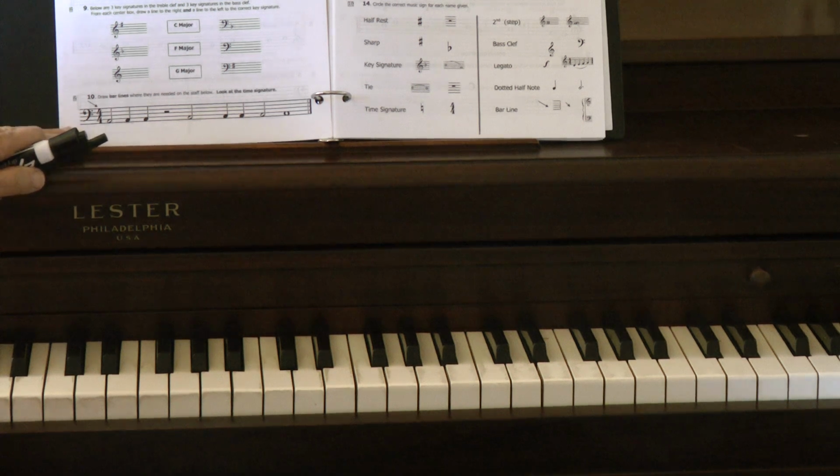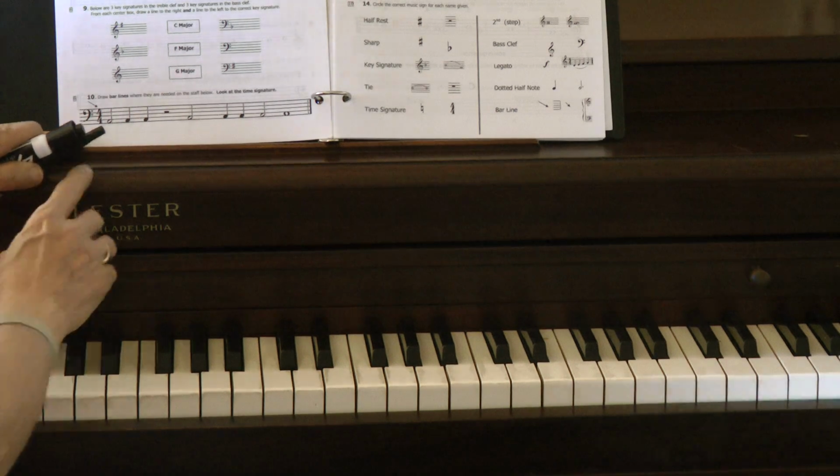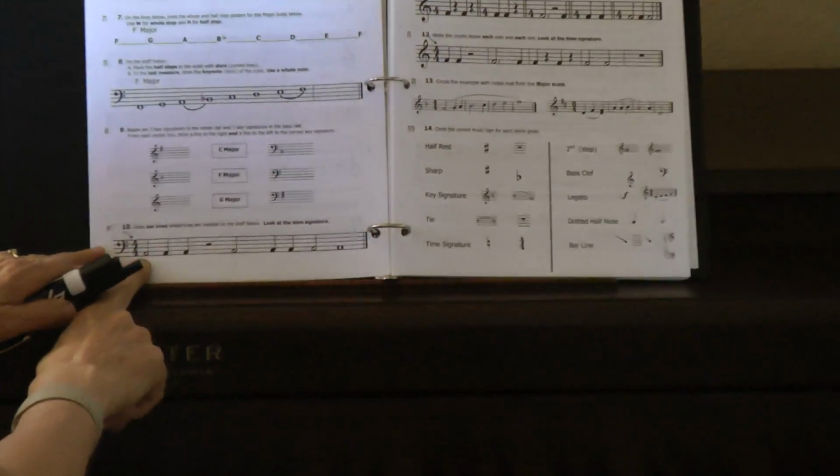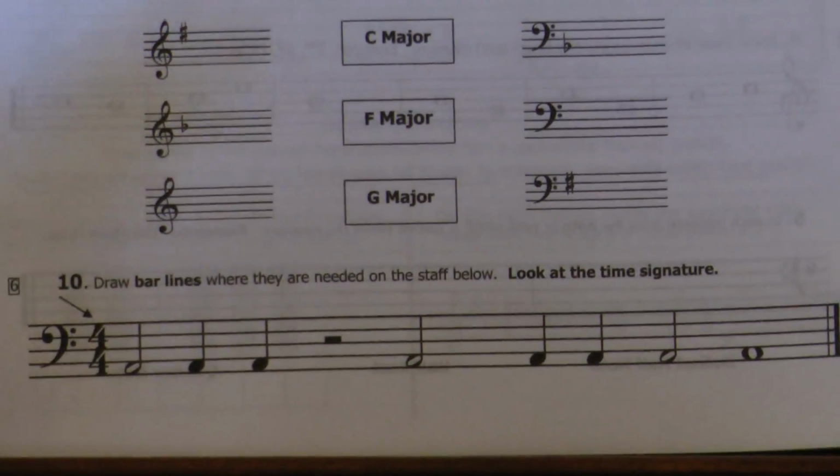So 1, 2, 3, 4. No thumb or pinky on the black key. I'll ask you that sometime. Now we're going to draw bar lines here. So 4/4 time again, 1, 2, 3, 4. I want you to figure that out.